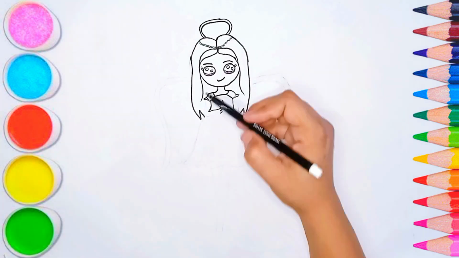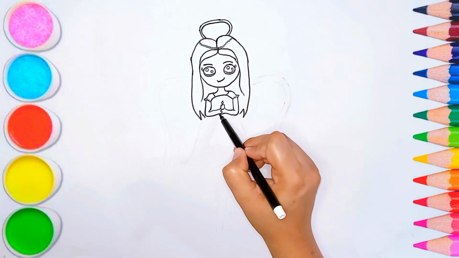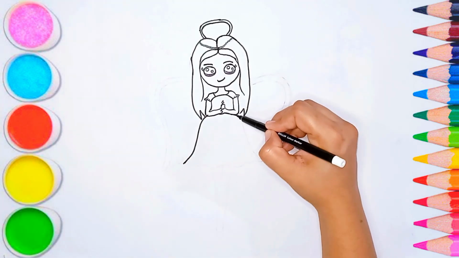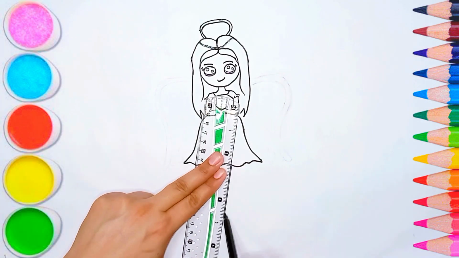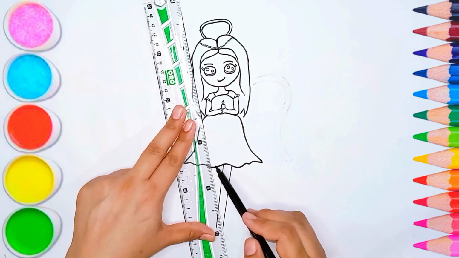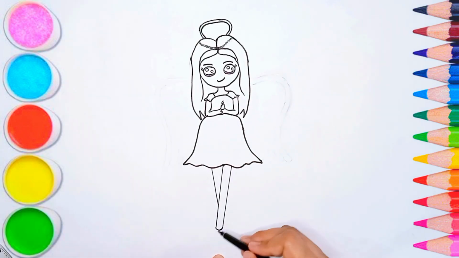For her arms, draw 2 curved lines extending from her body with small ovals for her hands. For her legs, draw 2 slightly curved lines coming down from her body with small ovals for her feet.